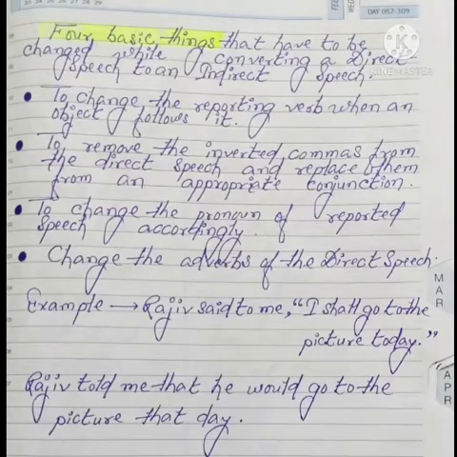The preposition to has been removed from there. Comma and inverted commas have been replaced with that as a conjunction. I has changed into he in indirect speech. Shall changes into would. Today has been changed into that day. So how do these changes happen? Let's find out further.